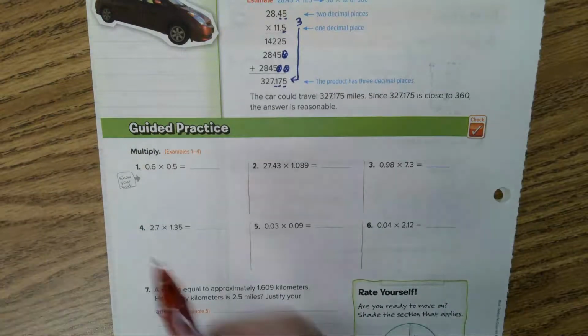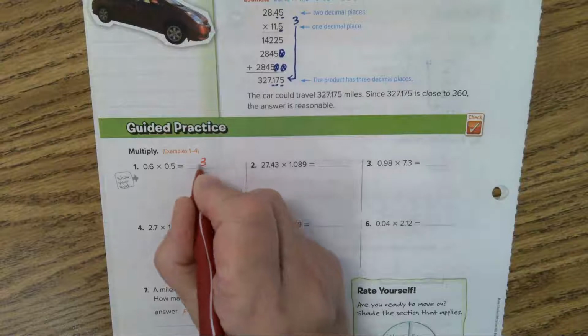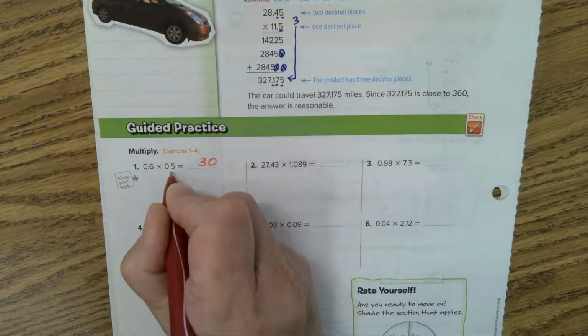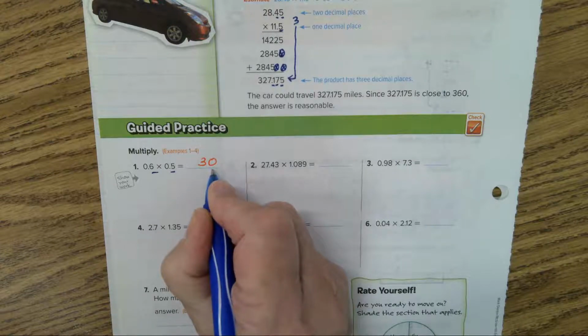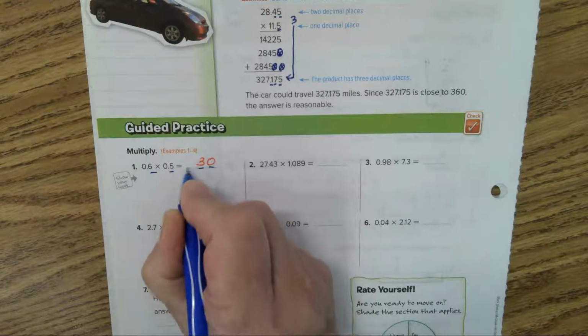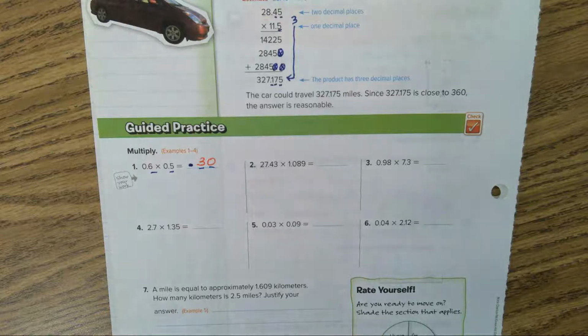All right, here, you can do this one in your head. What's 6 times 5? 30. How many numbers are behind the decimal point? 2. So 1, 2, it's 0.30.